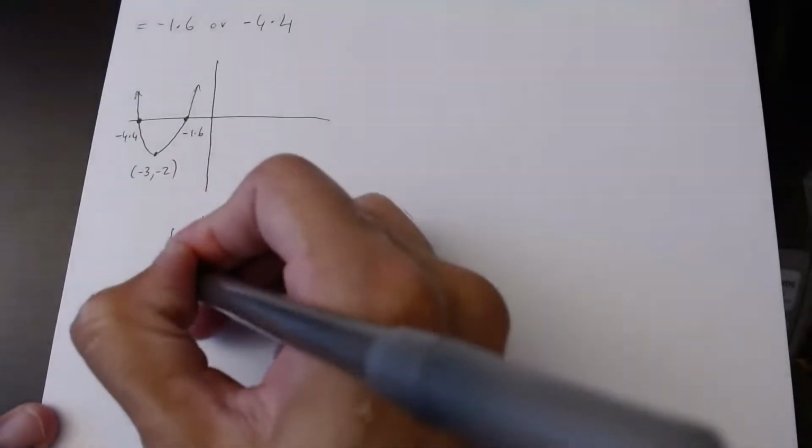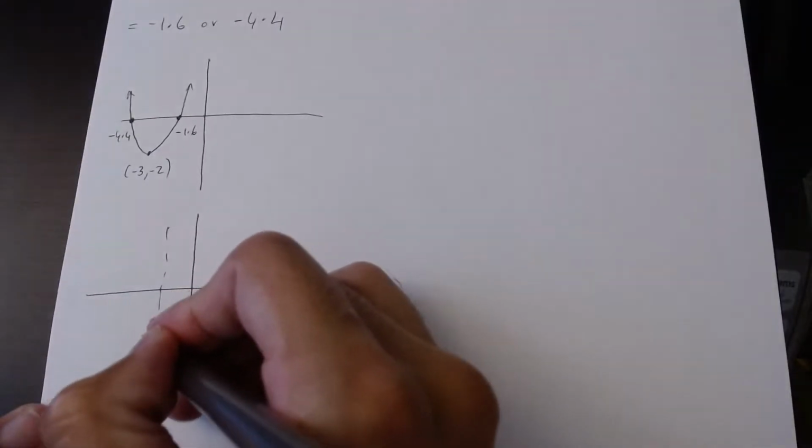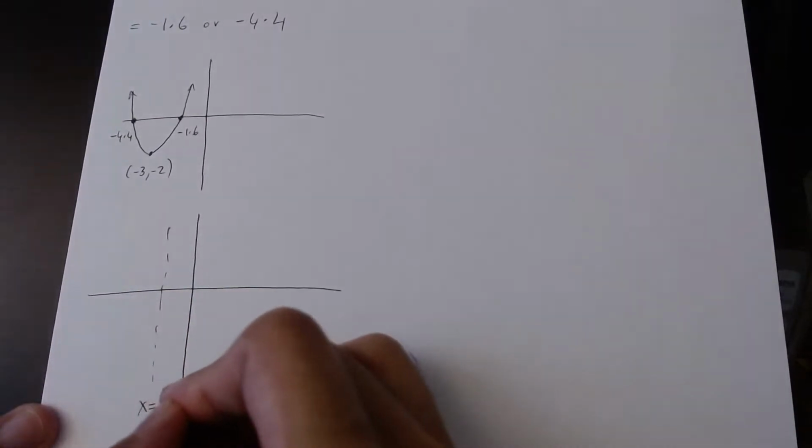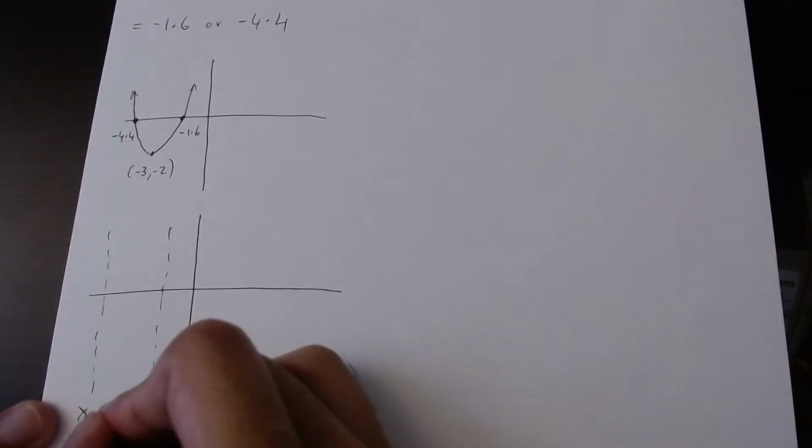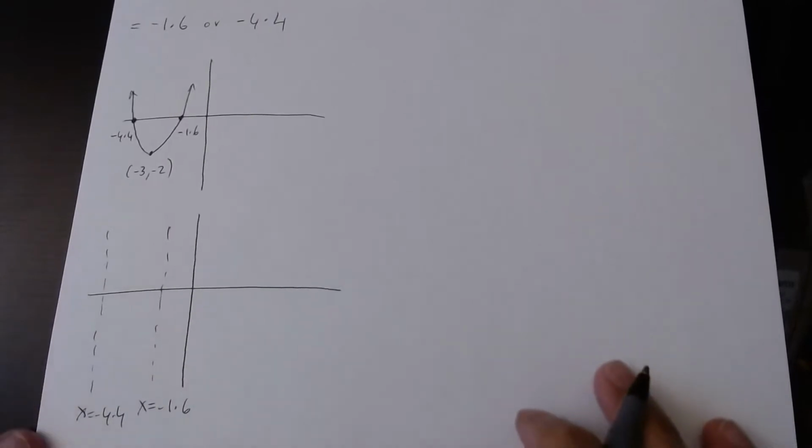My asymptotes are going to be at negative 1.6 and negative 4.4. And on the left side, again, I'm on the top.